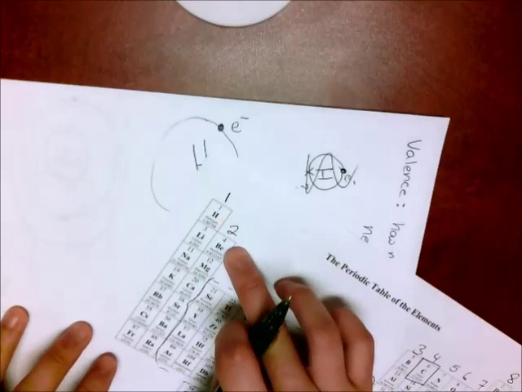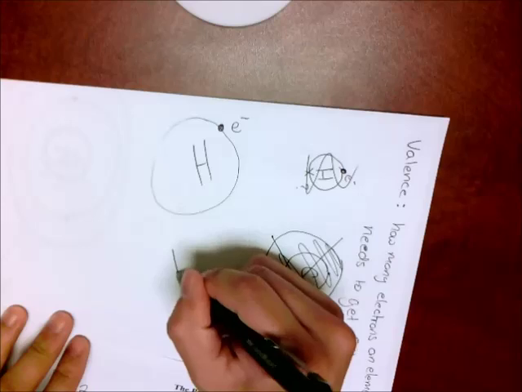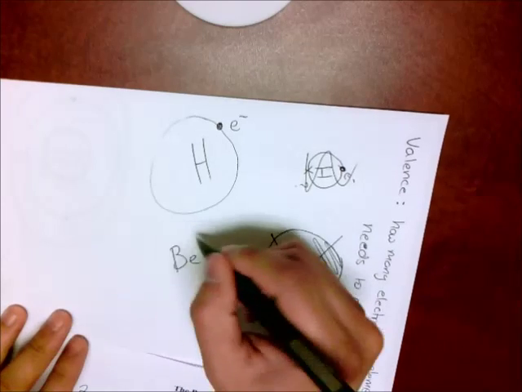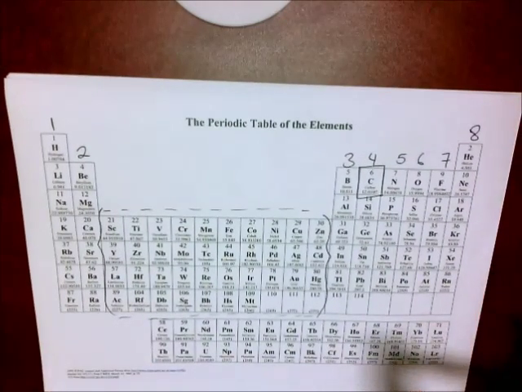Second column, you've got beryllium, Be, on the top, so that one would look something like this. Here's Be, so it'll have 1, 2. That's how you figure out how many valence electrons you have. Now, this whole shell talk, shells are a little bit different.